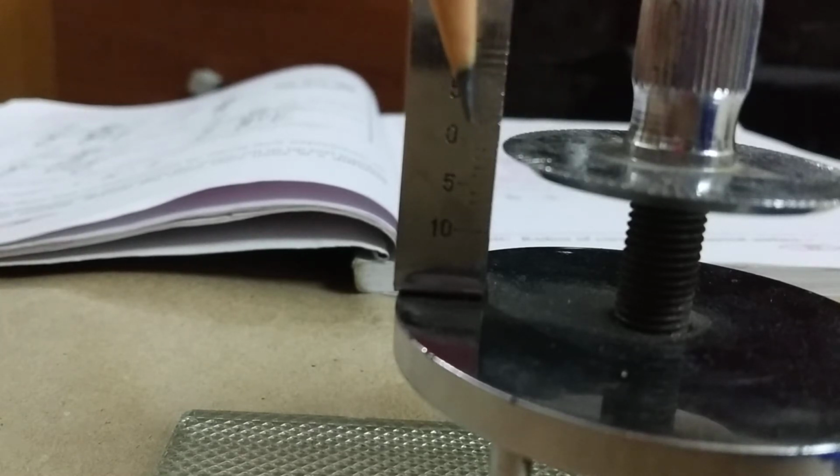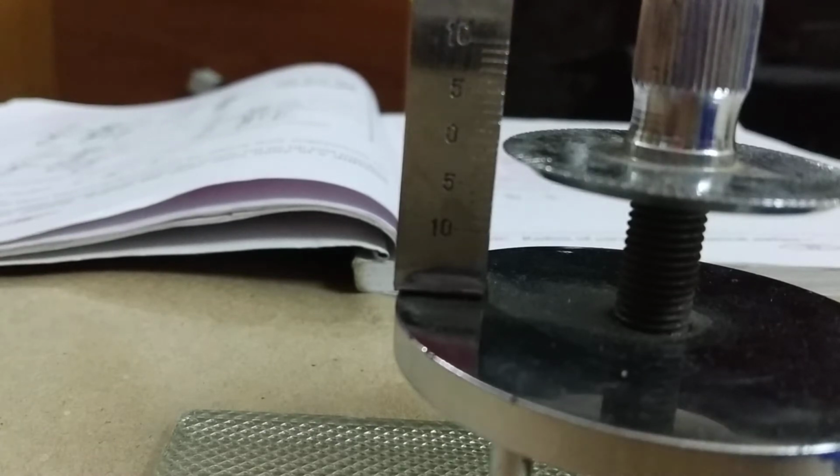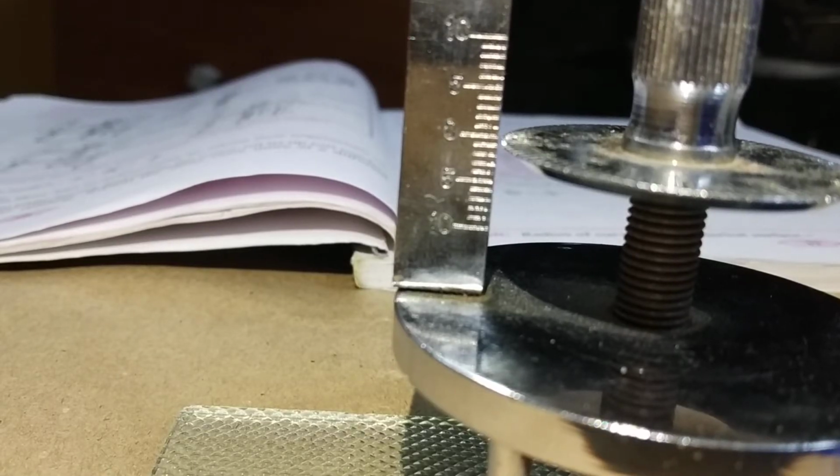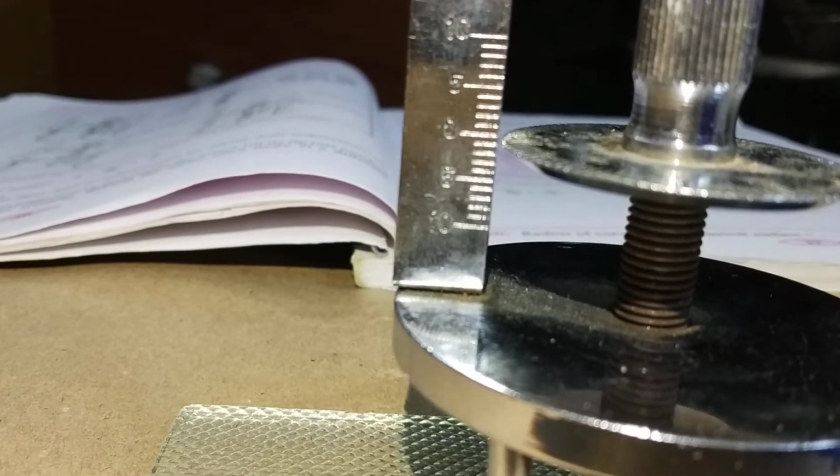So the circular scale is touching here a little below 0. Let us take those readings. As we see, the main scale reading is 0.9 centimeters or 9 mm.